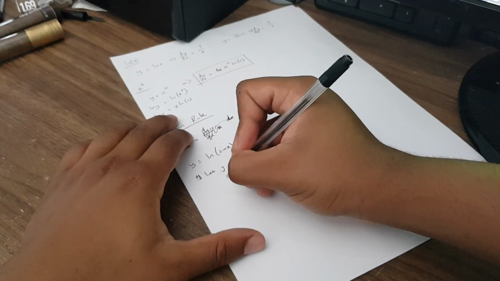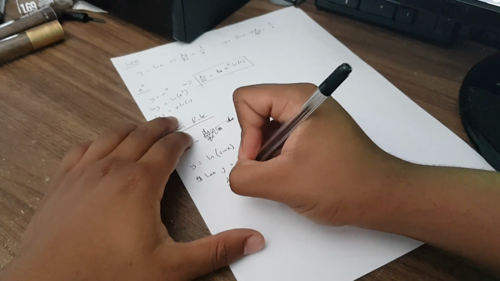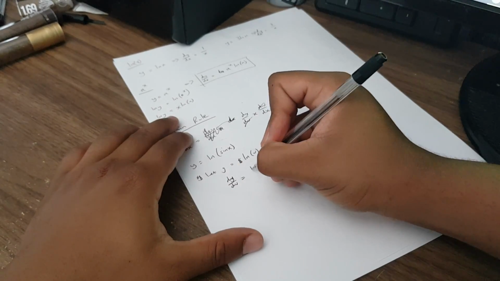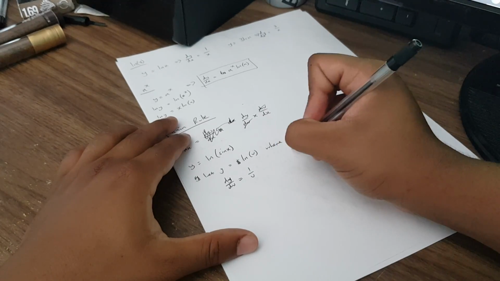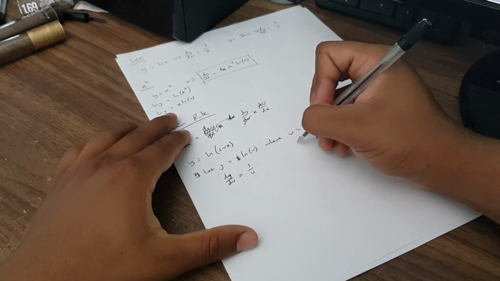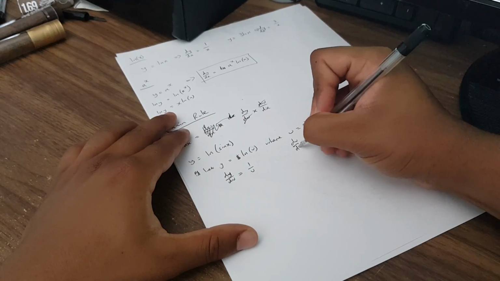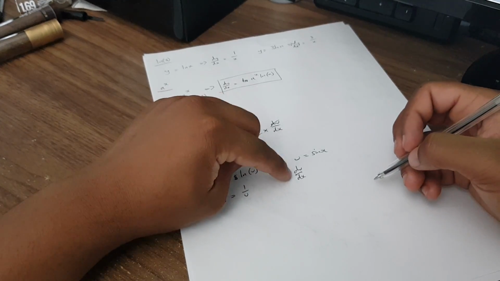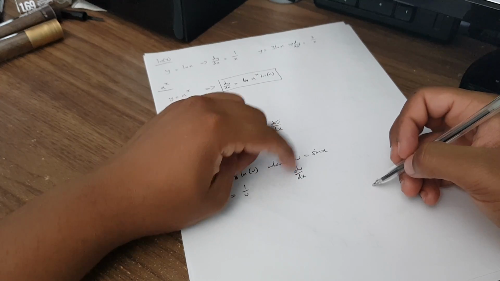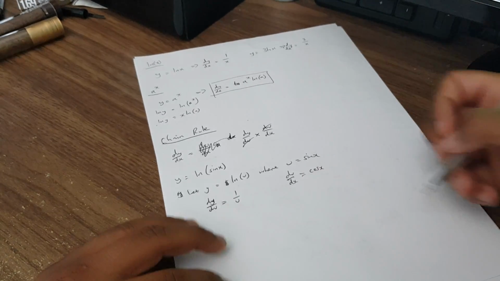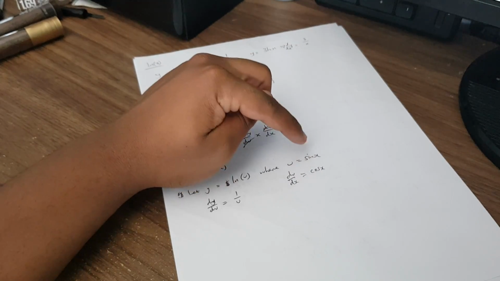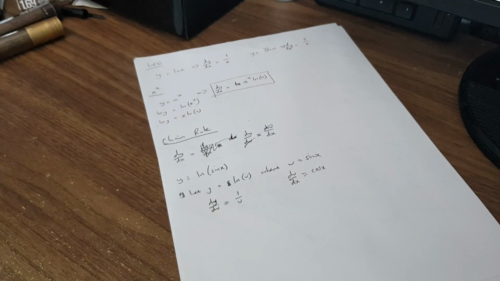We are going to differentiate this, so dy by du is equal to 1 over u. We're going to differentiate this as well, so du by dx, differentiating u with respect to x. As you remember from our first principles episode, the derivative of sine x is cos x.